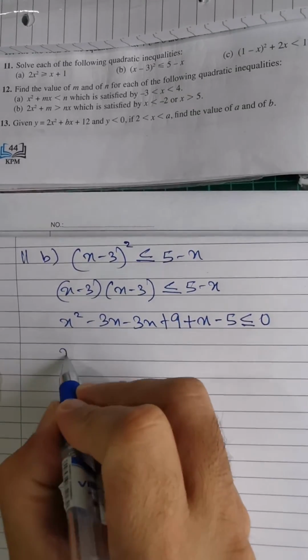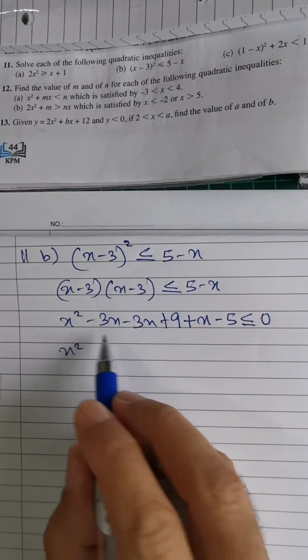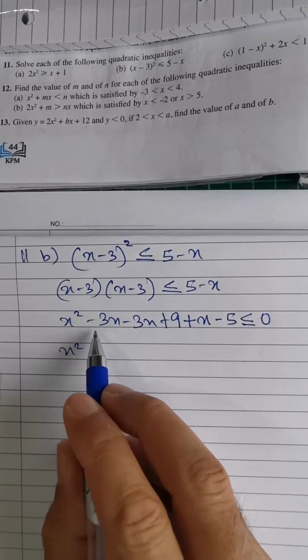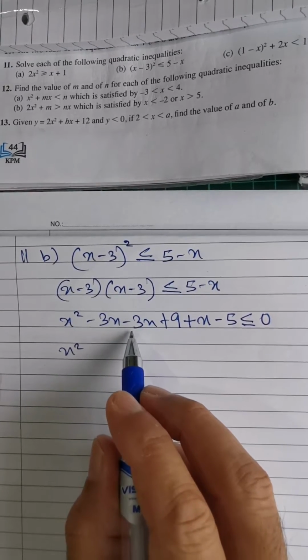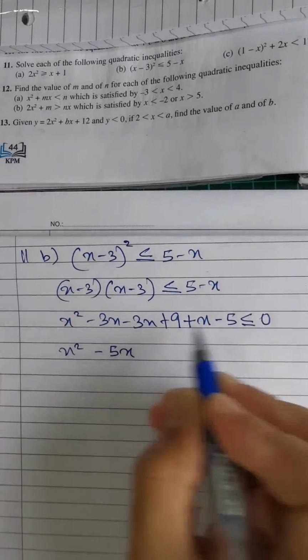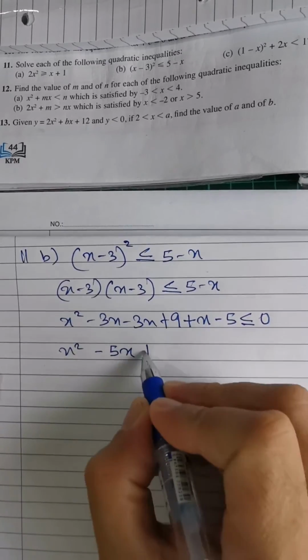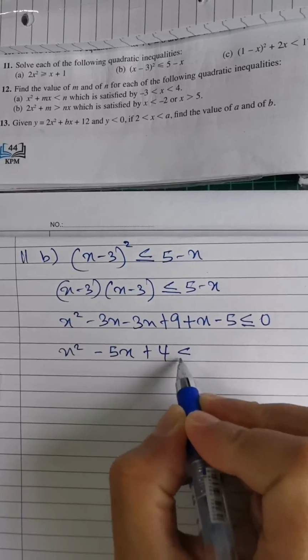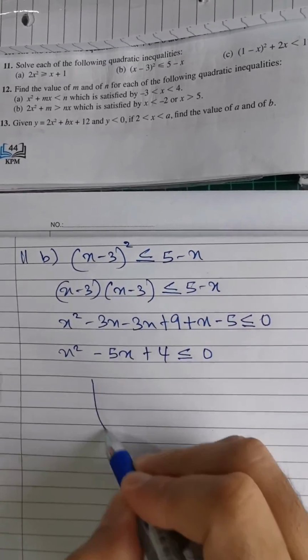Okay, simplify x squared minus 3x minus 3x will be -6x, plus x will be -5x. Then 9 minus 5 will be +4. So this is less than or equal to 0, using graphical method.